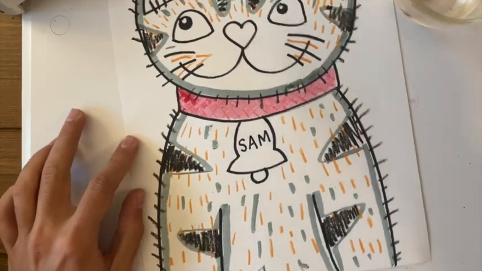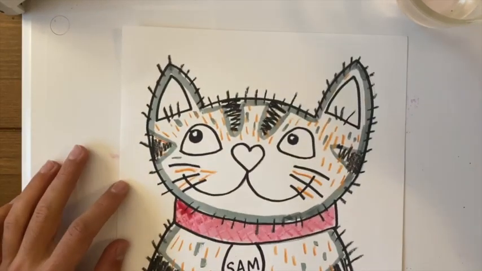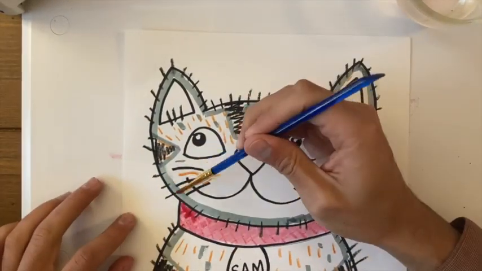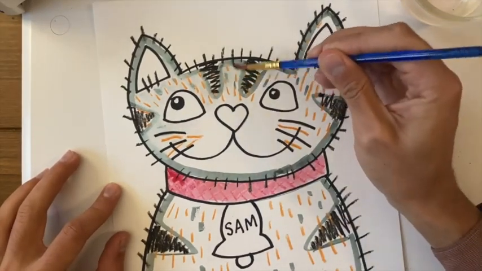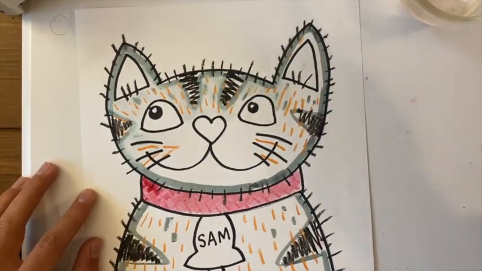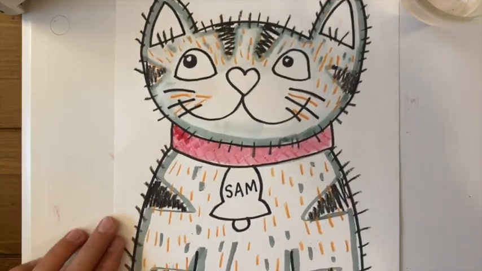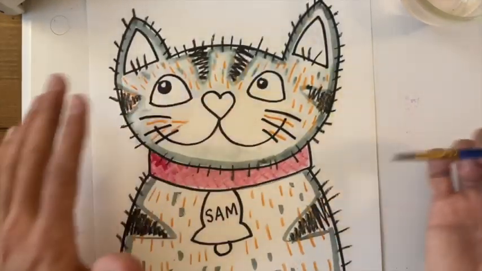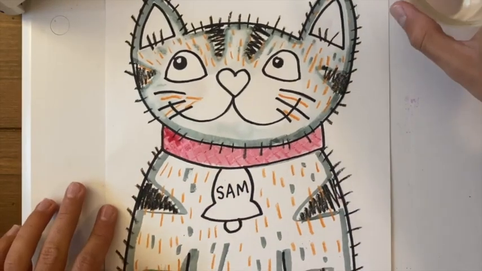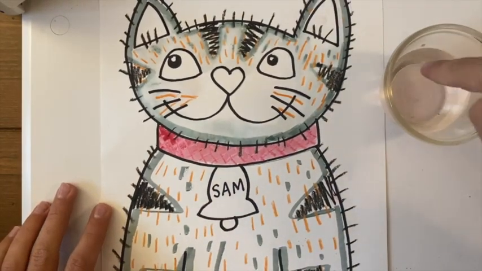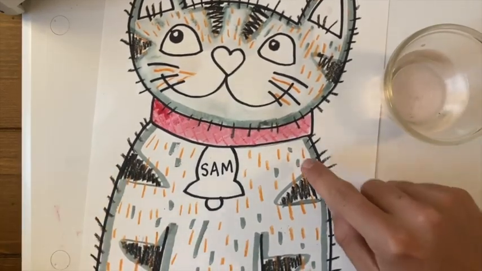Okay, I'm gonna take my brush and let's add water to it to get the marker paint to work. Now, if you're someone that maybe does not have a paintbrush at home, remember, water painting can also work with your finger. Let's see if I can get it to work with my finger. I'm gonna press my paper very lightly.